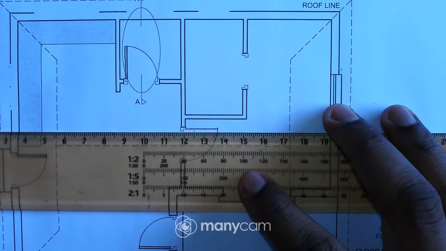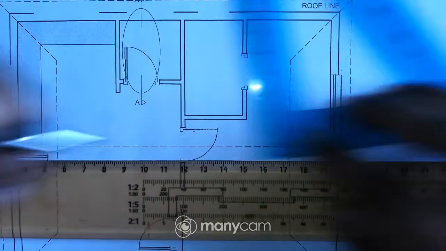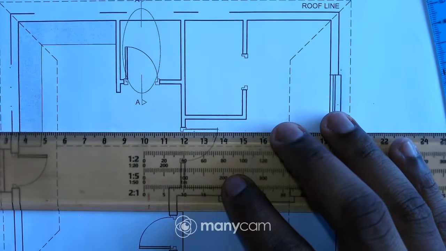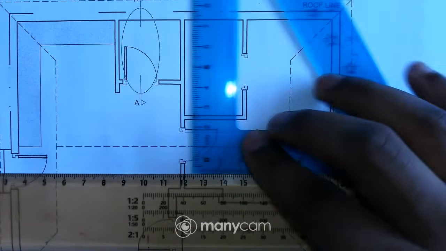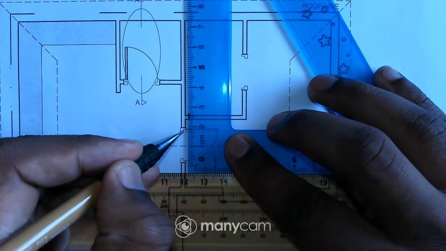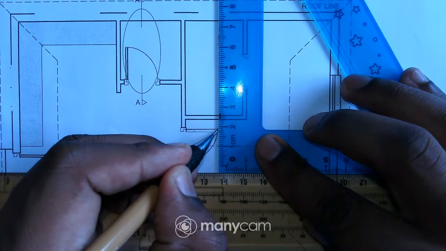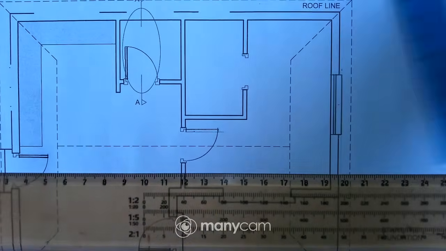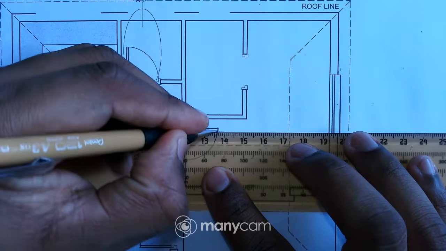And then from this point there, let me just start by drawing a line there. From that point there, I'll have to draw a line like that, and also here I can just draw a line, and then I just complete my door there.